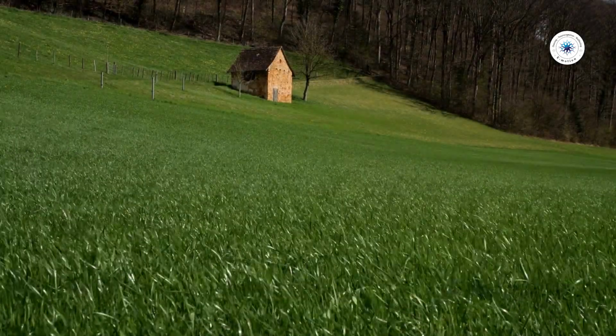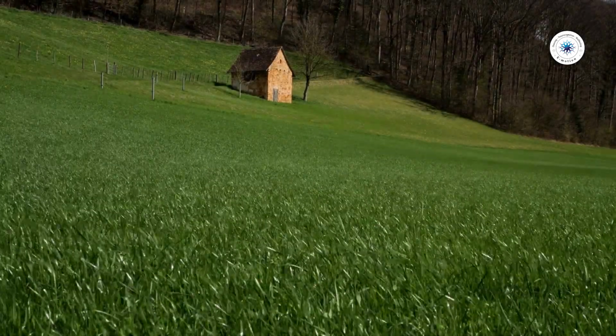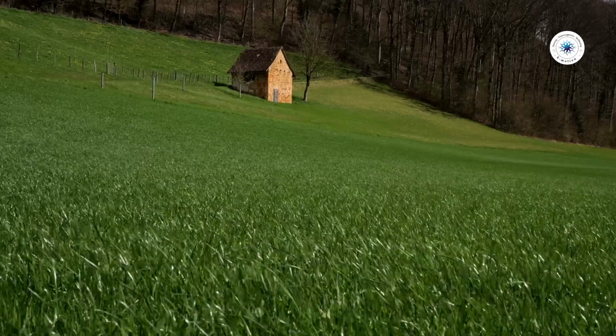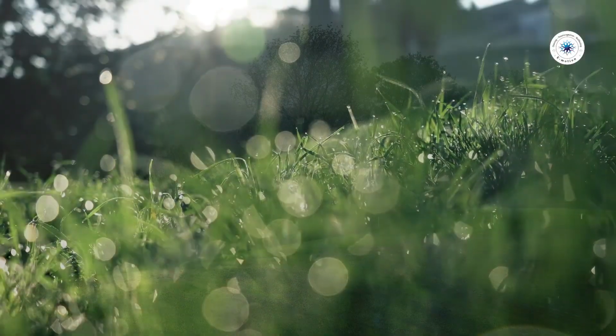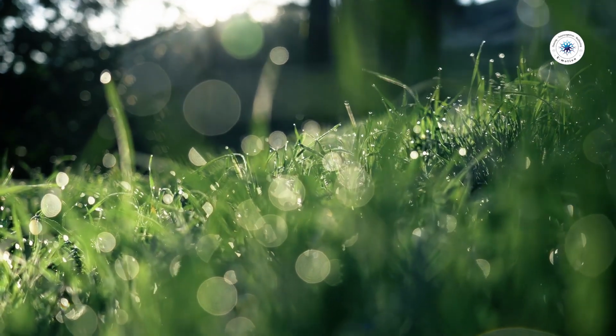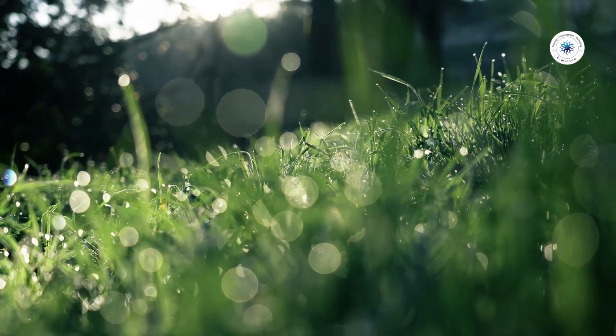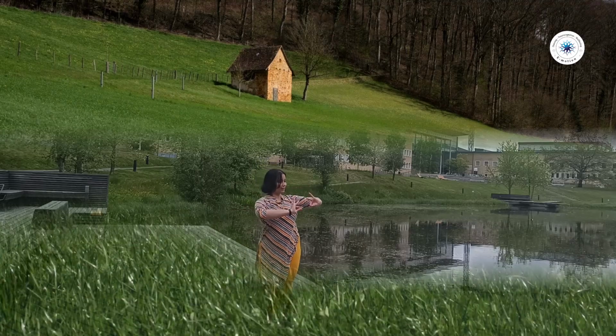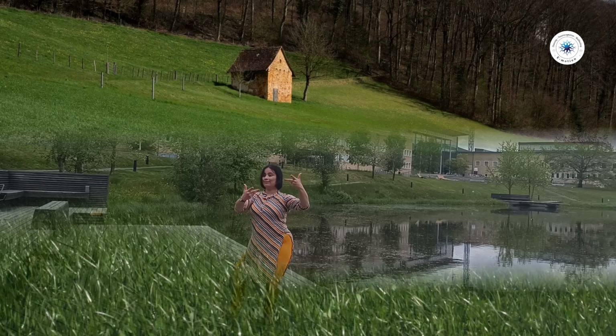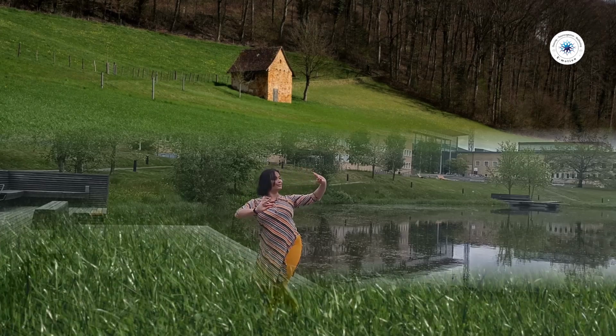Now, let's do it with some visual imageries. So, just try to feel a rainy day. You are on a grassland, your bare feet on the grasses, and suddenly you feel small raindrops coming over you. How will you feel? Express that ecstatic joy through your movements and try it with me. Okay? Let's do it.